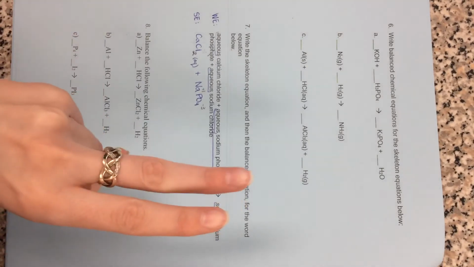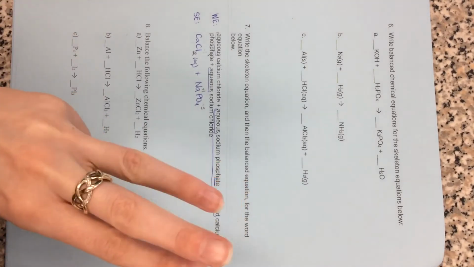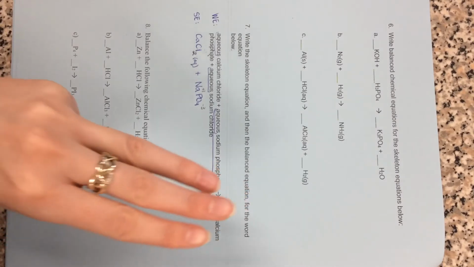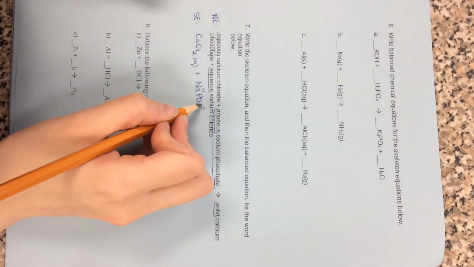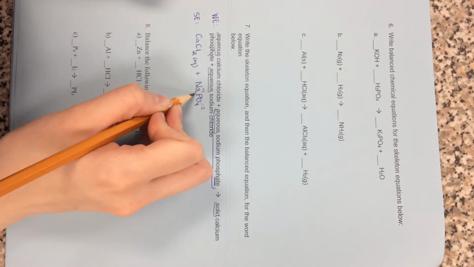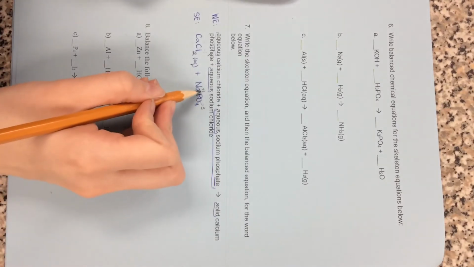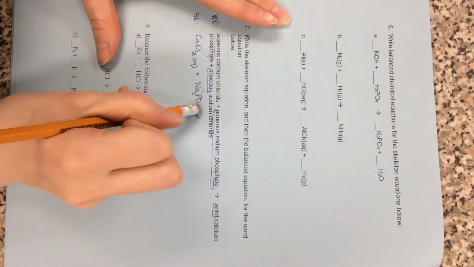All right, so I've written down my symbols, I've found my charges, and now my third and final step is to crisscross them. So we go 3 goes to the bottom here, and 1 goes to the bottom here. Erase that, right? And 1 means none, so I can erase the 1.